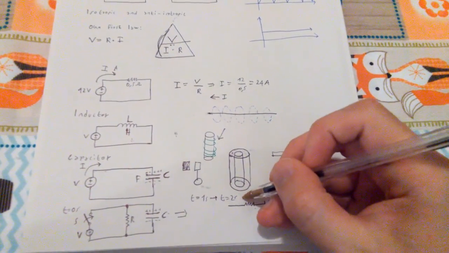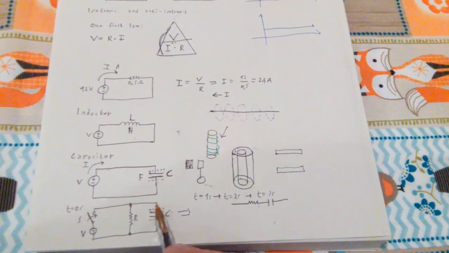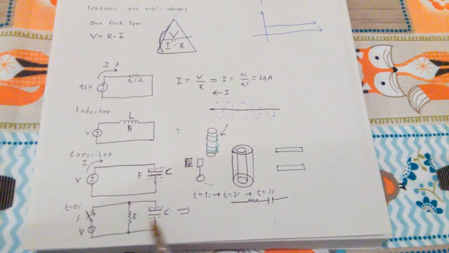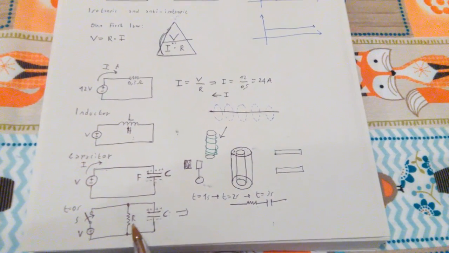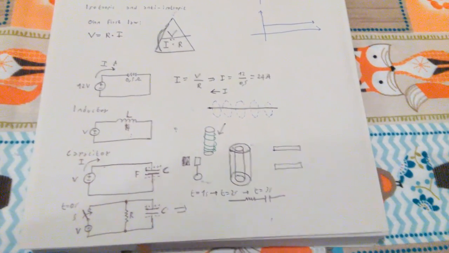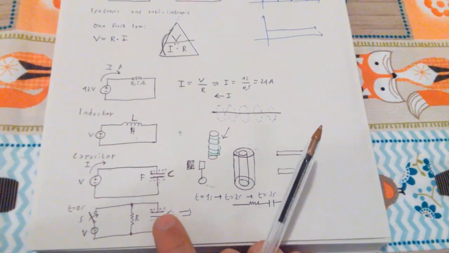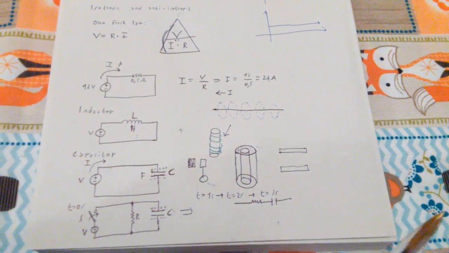So then let's say again we are at t equals 3 seconds. Our capacitor is discharged in the sense that it doesn't have energy anymore. So the current is no longer flowing, and we're gonna close the switch again, and everything is gonna start once again. Please note that the capacitor is very, very useful, literally very useful.